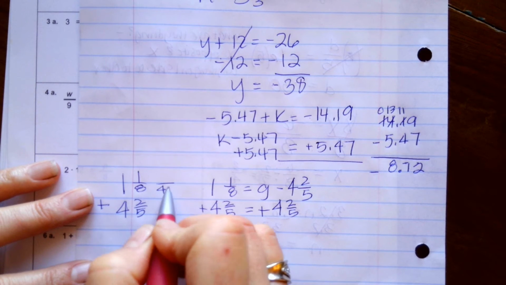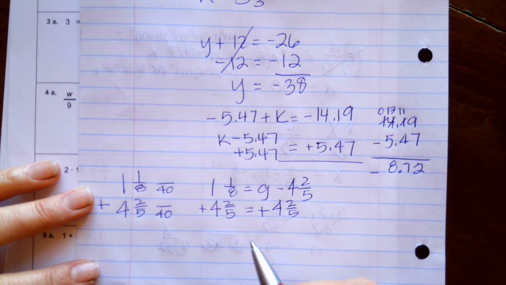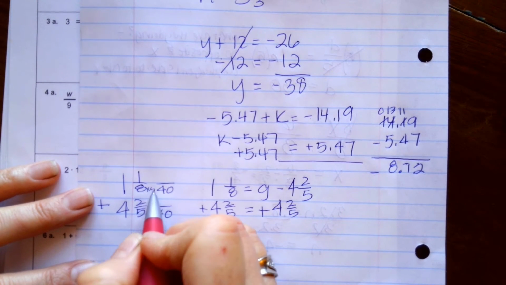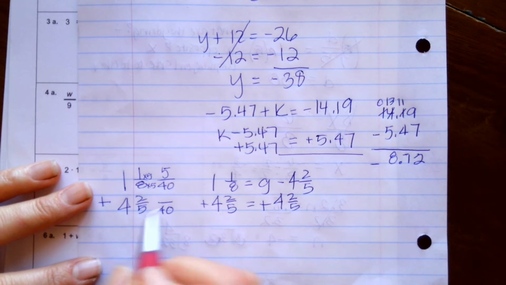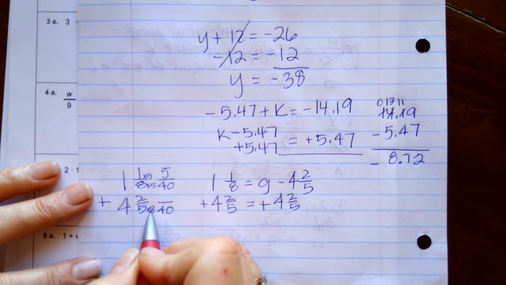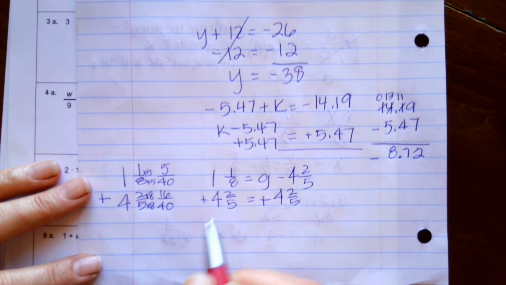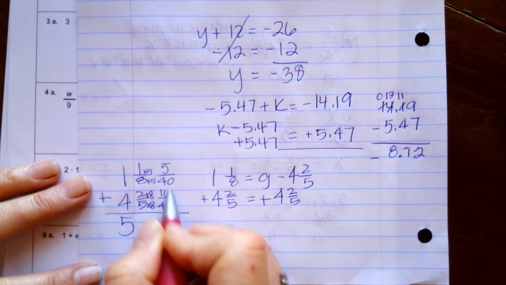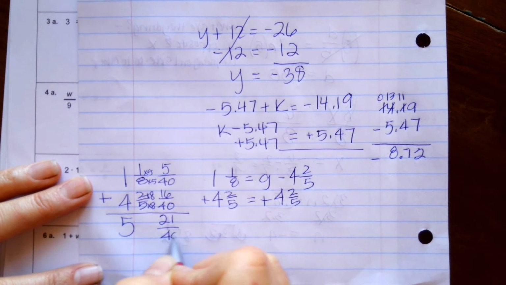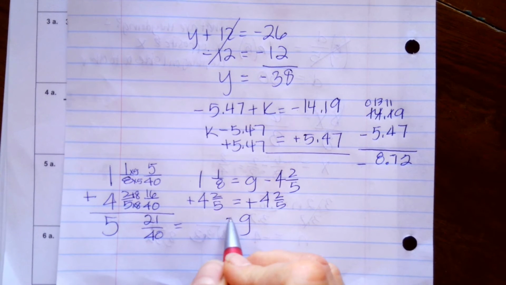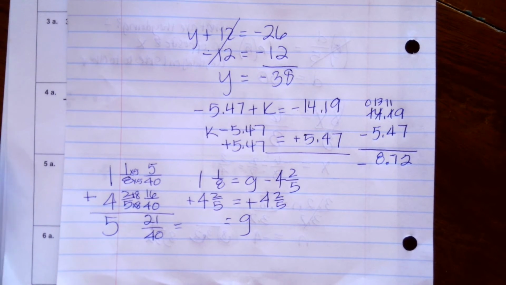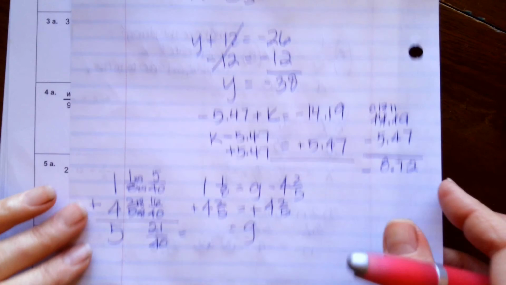And I have to find my common denominator. I multiply this by 5. Anything I do to the denominator, I do to the numerator. I multiply this by 8. Anything I do to the denominator, I do to the numerator. Now I have 5 21/40 equals g. So same exact process, we just are working with decimals or fractions, which is no big deal. We handle it exactly the same.